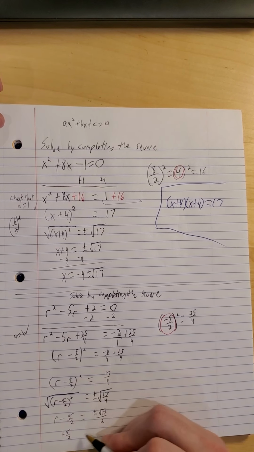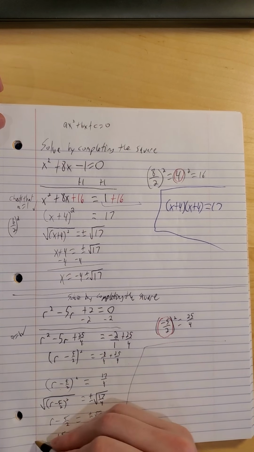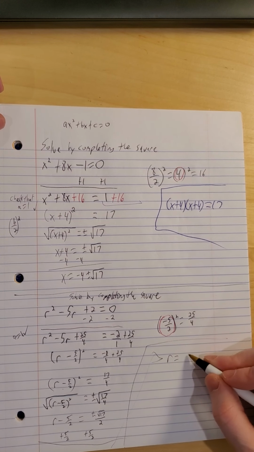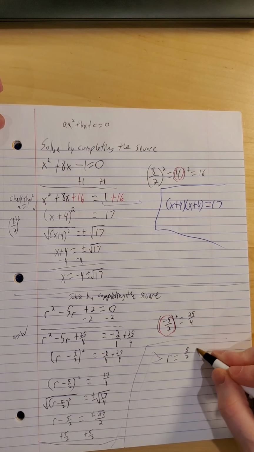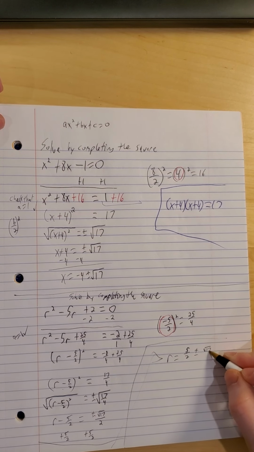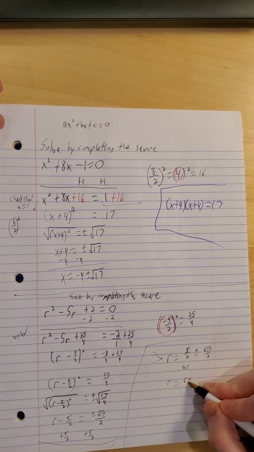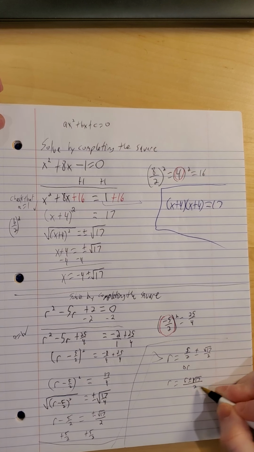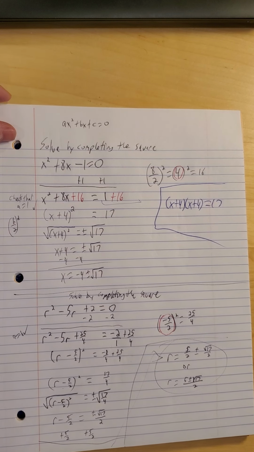So we'll add 5 halves to both sides. Just continue up here. So r is then 5 halves plus or minus root 17 halves. And sometimes you'll see it written as one fraction. Those two are equivalent.